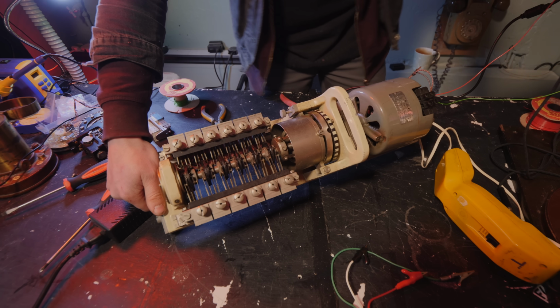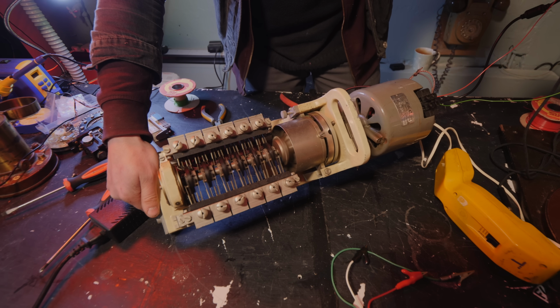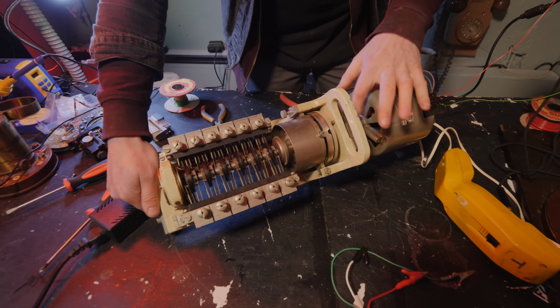I haven't turned this on before. Let's see if it works. Oh, it works. Oh, that's amazing.